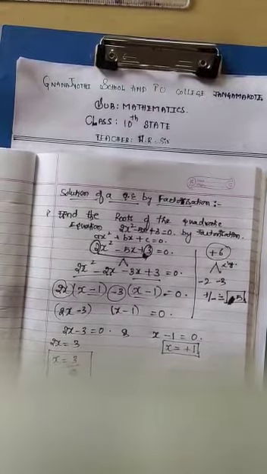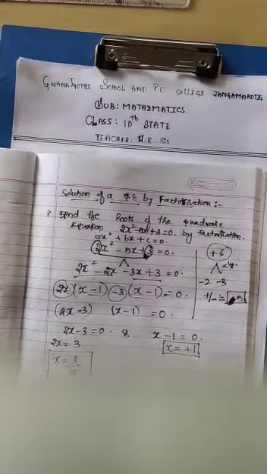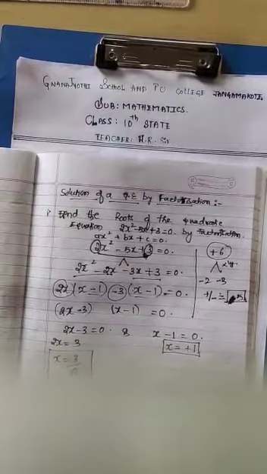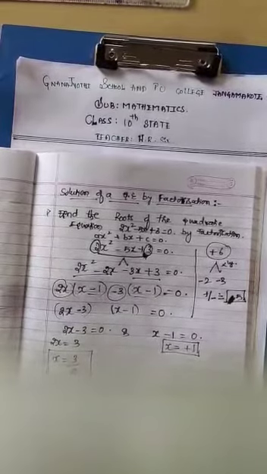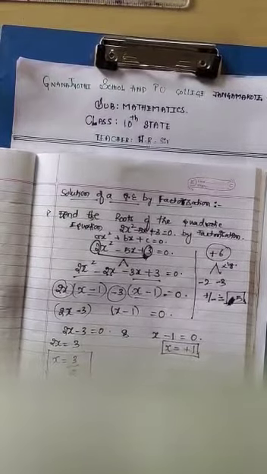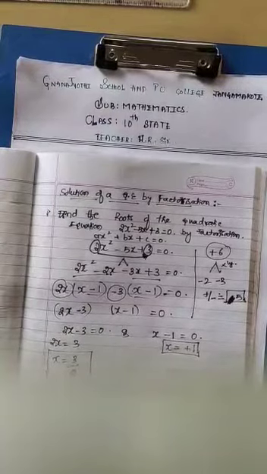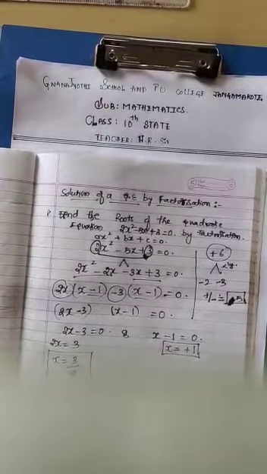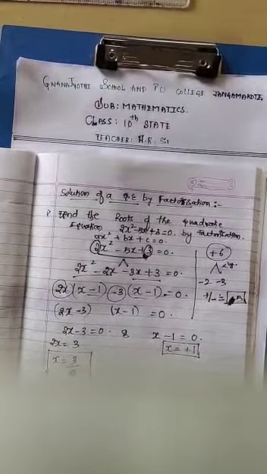Therefore 1 and 3 by 2 are the two roots of the quadratic equation 2x square minus 5x plus 3. That's all.